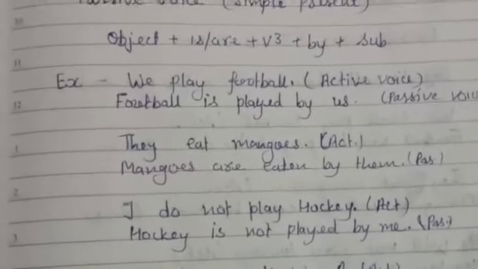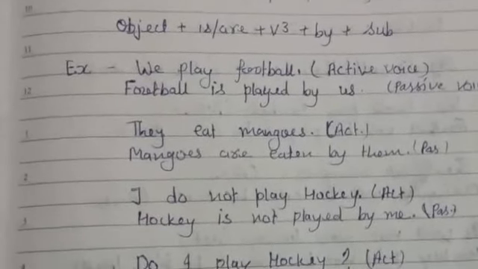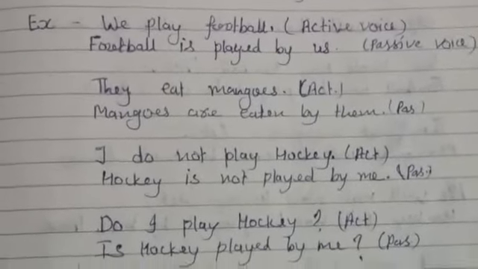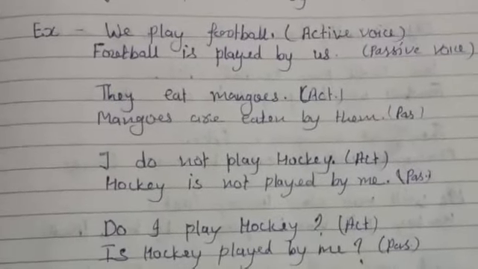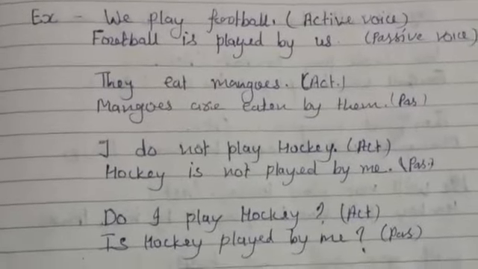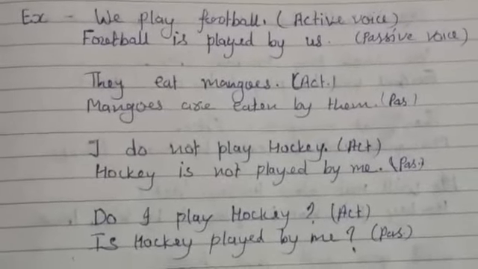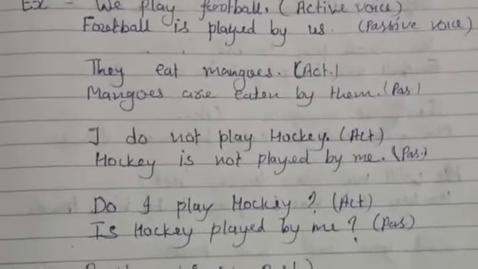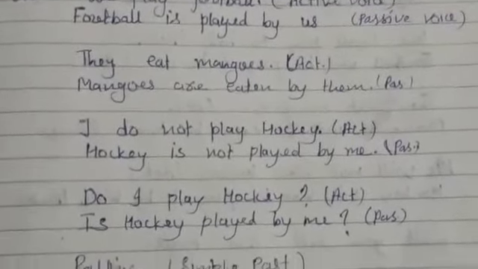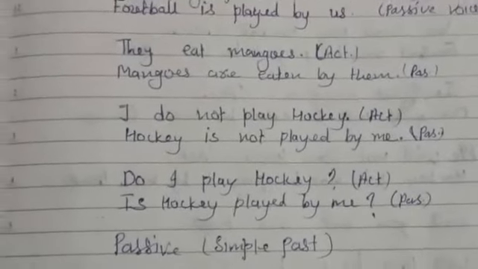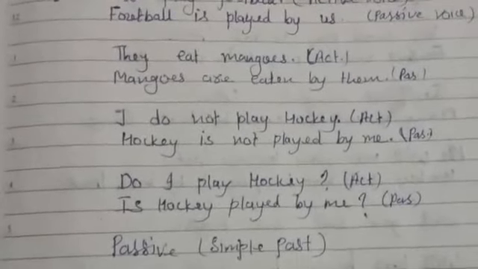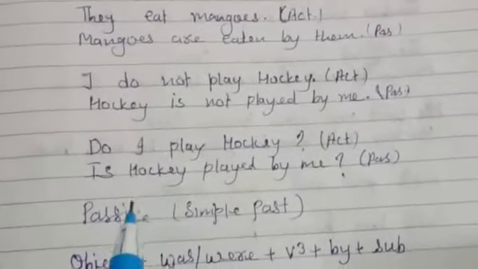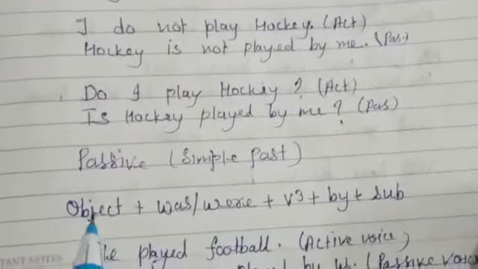Good morning, students. In my today's video lesson, I am going to teach you how to form passive voice from simple past tense. Hope you understood how to form passive voice from simple present tense, what I taught you in my previous video. So today we move forward with the formation of simple past tense, how to make passive from simple past tense.